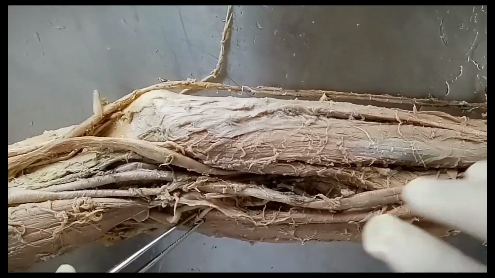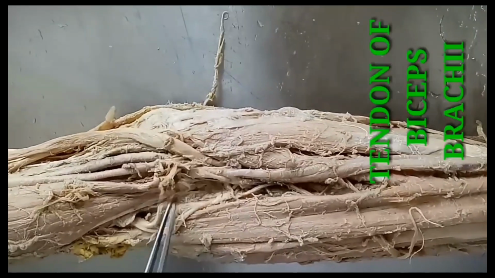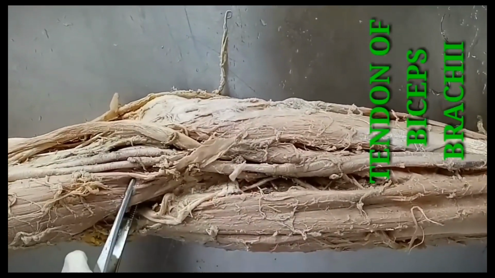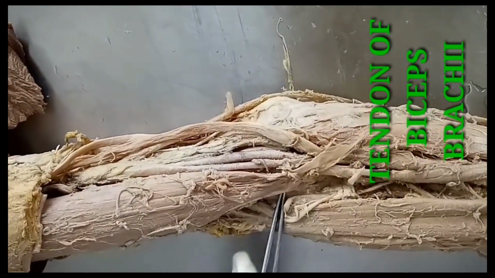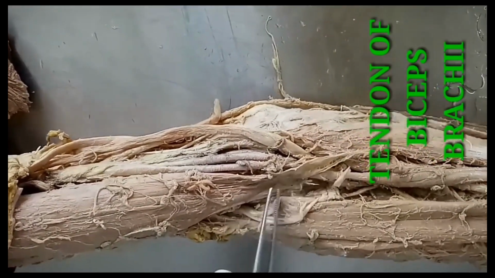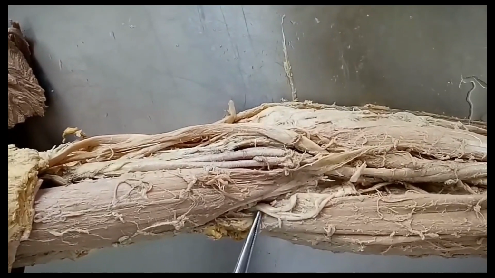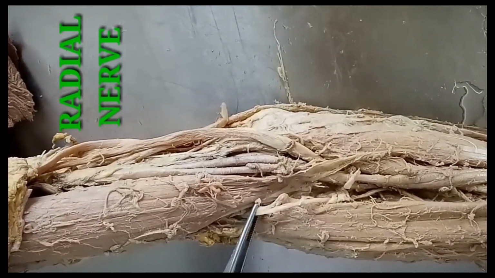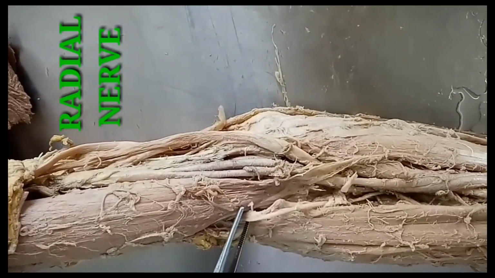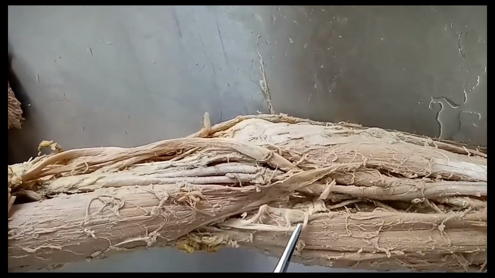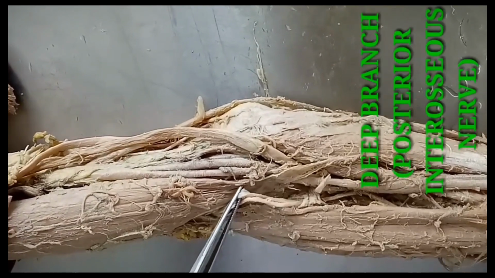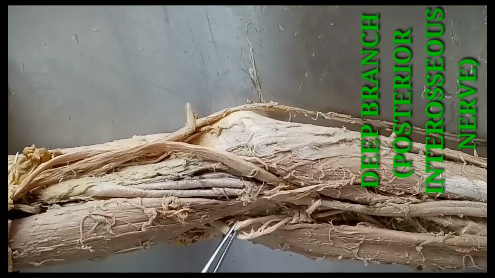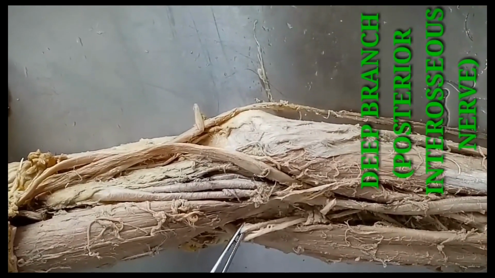Lateral to brachial artery, this is the tendon of biceps brachii. This is biceps brachii muscle, and this is the tendon of biceps brachii. Lateral to which this is the radial nerve. The radial nerve is dividing into two terminal branches. This is the superficial branch of radial nerve, and the other is the deep branch of radial nerve, which is also known as posterior interosseous nerve.